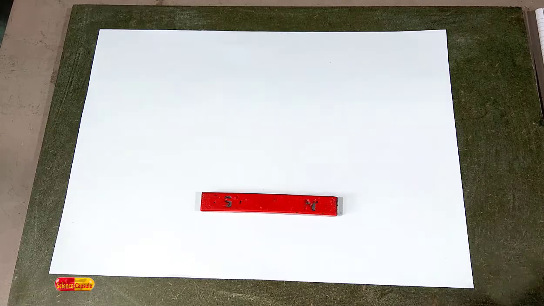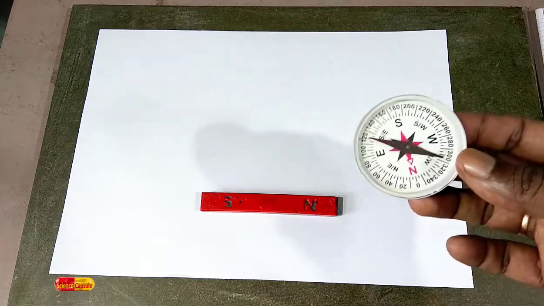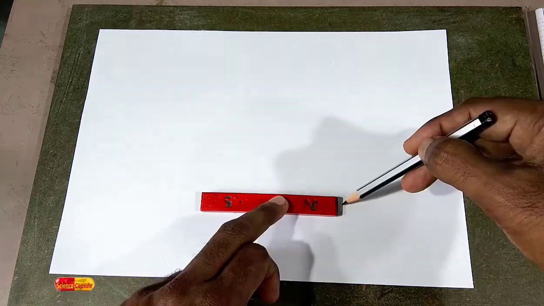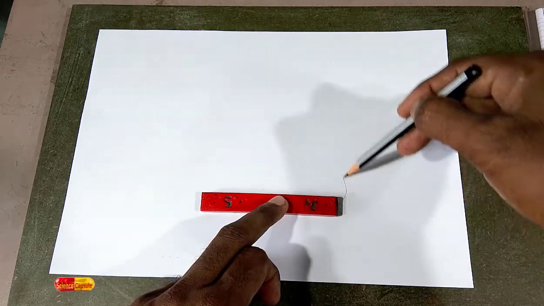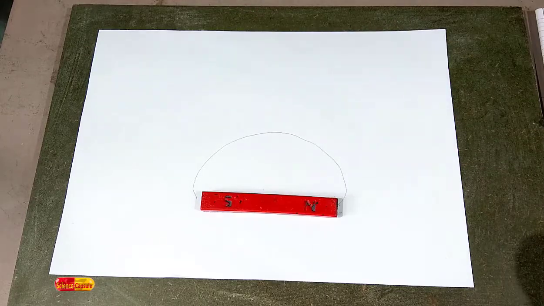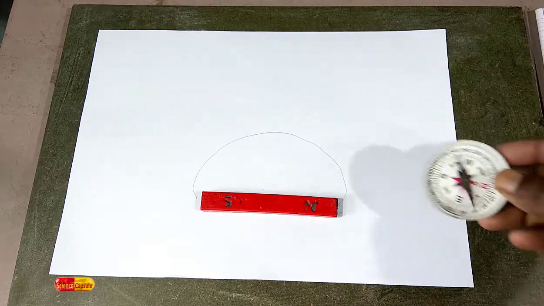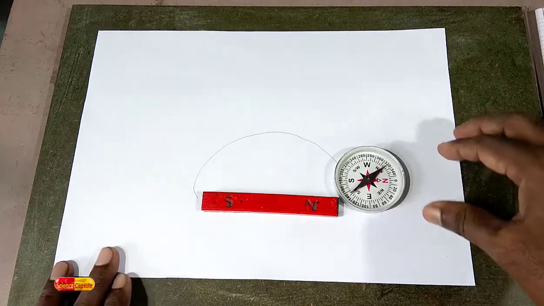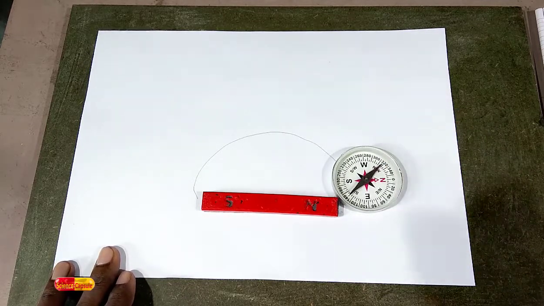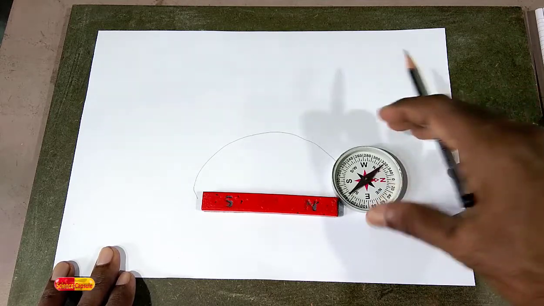Now I have a magnetic compass, as you can see here. To trace the path of the direction of the magnetic field line, we make a region over here. Over this line, let us keep the magnetic compass to find the direction. Now you see, when I kept the magnetic compass at the edge, you can see the direction, right? So this is the direction, we mark the direction.